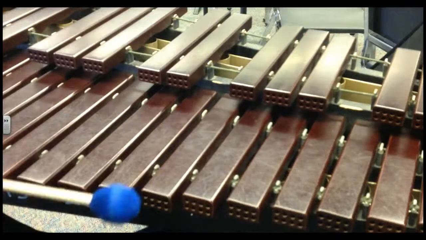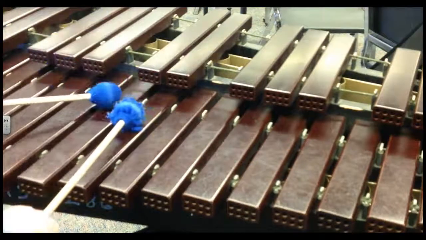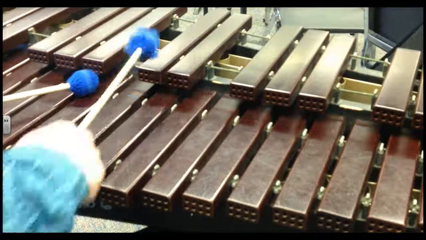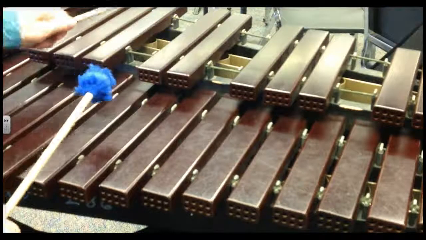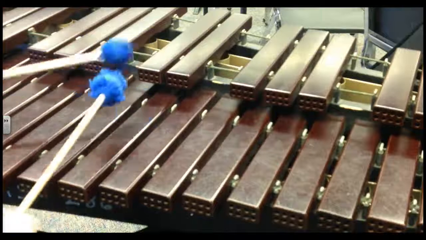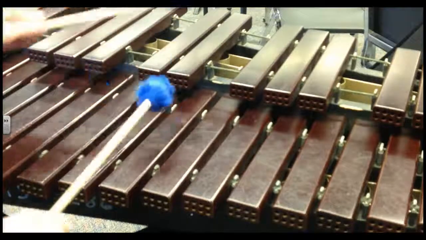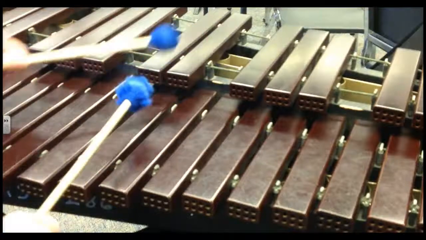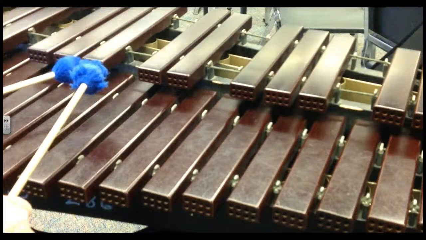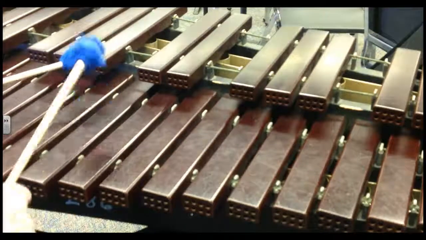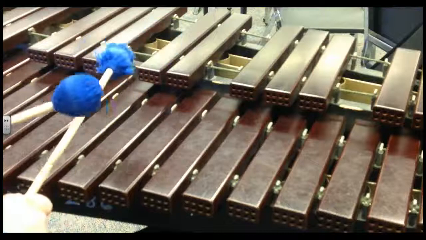Another thing that you learn is that if you put a flat in front of it, the note goes down. So if I'm on a D and I want to go down to this one here, I just put a flat in front of it. So D, D flat, E, E flat. So you notice I'm always going down. E, E flat, D, D flat, C. If I go up, it's C, C sharp, D, D sharp, E.